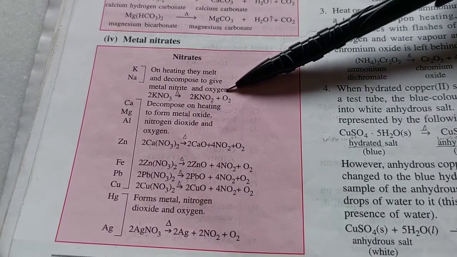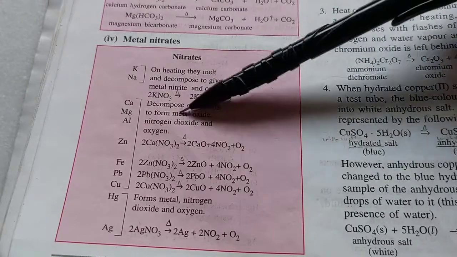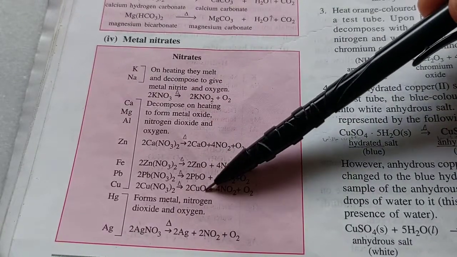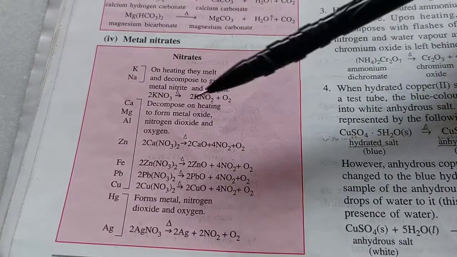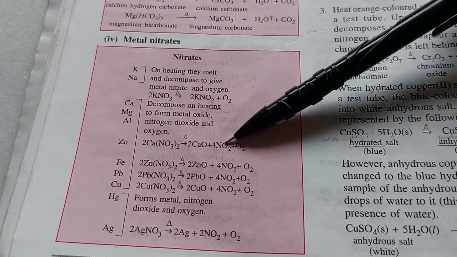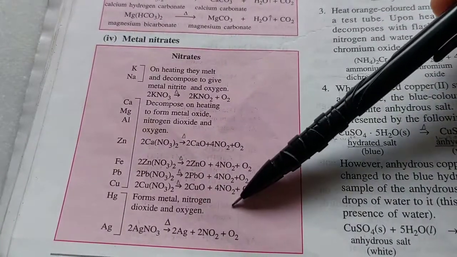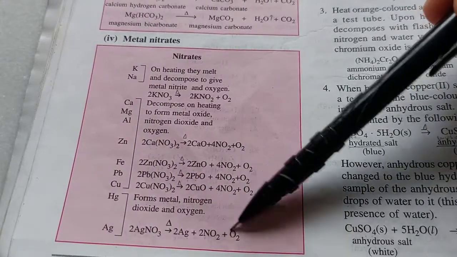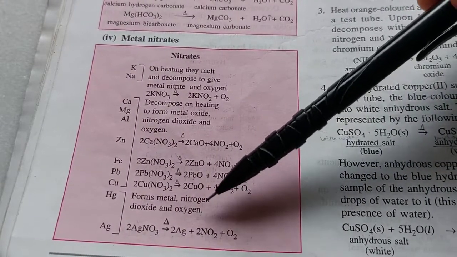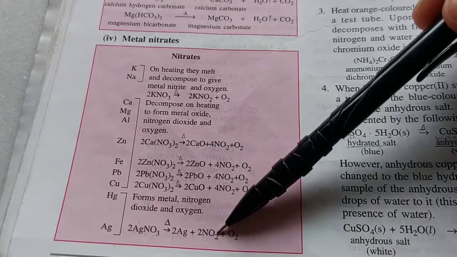They don't form nitrogen dioxide. Whereas from calcium to copper, apart from the respective oxides, not nitrites, nitrogen dioxide is also produced, as well as oxygen gas. The bottom two, they decompose completely as usual to form pure metal, and the two gases are released. Now, we know the observation for oxygen, but what's for NO2?